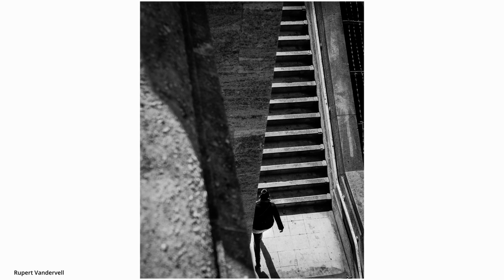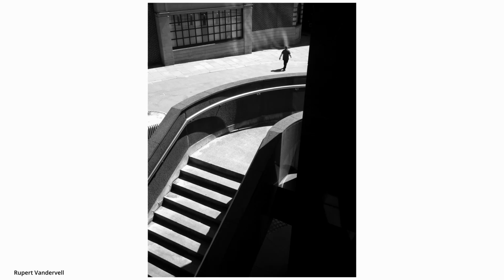Conversely, shooting downwards can have a dramatic effect and can have a quite abstract feel as you play around with the perspective. The graphic appearance of lines and patterns can be used creatively to produce images that challenge the viewer about what they are looking at. Sometimes waiting for people to walk off or away from the steps can give the image more depth and leave the steps themselves as a purely graphic detail.